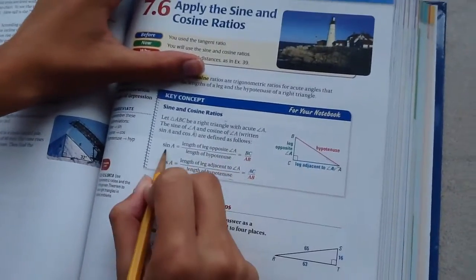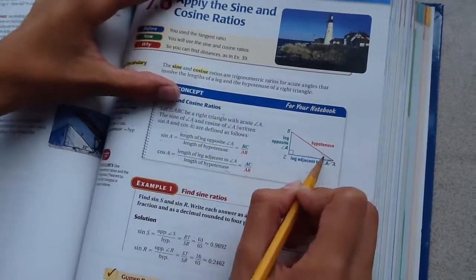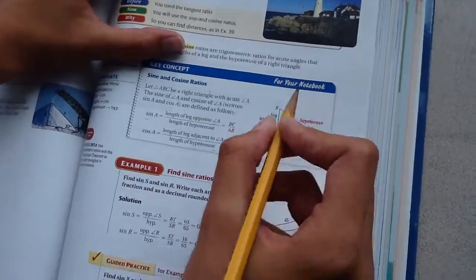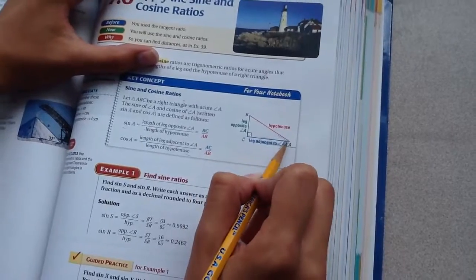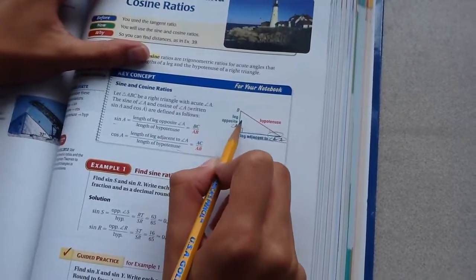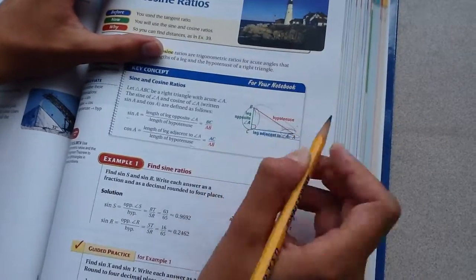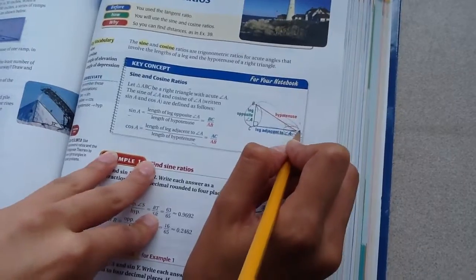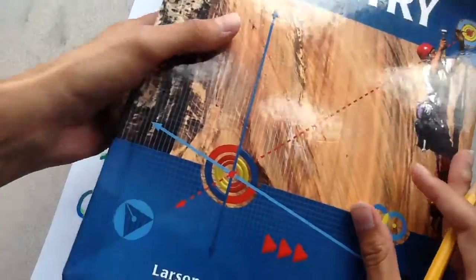So basically, if you want to find the sine of an angle, it's usually used to find a length. You're going to use the opposite for a sine. If we're going off of angle A, it's going to be this side, and then the hypotenuse is going to be that. But if you want to get the cosine of angle A, you're going to have to go right here. You're going to use the adjacent and the hypotenuse.